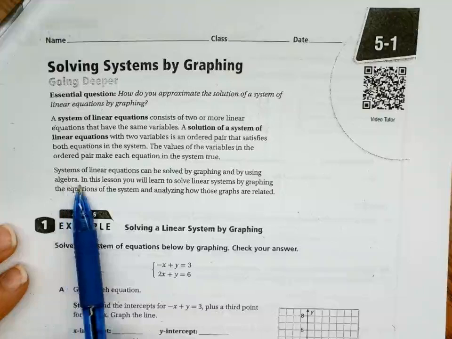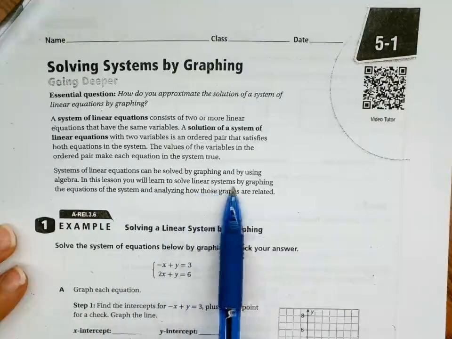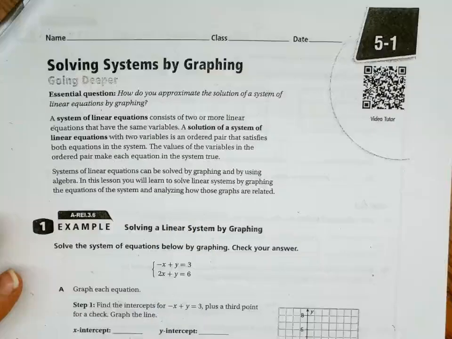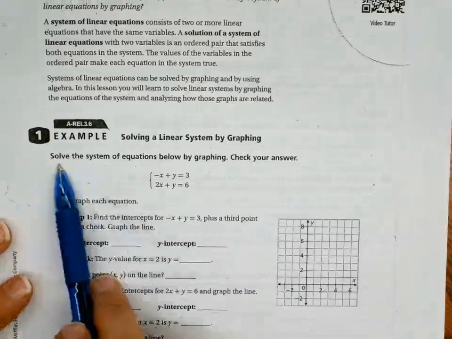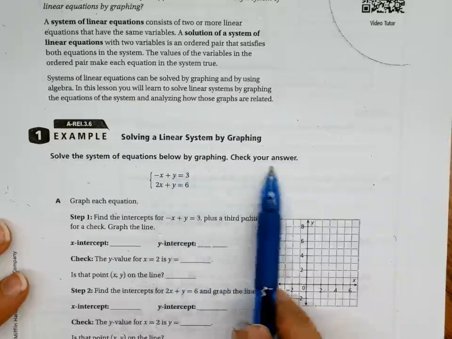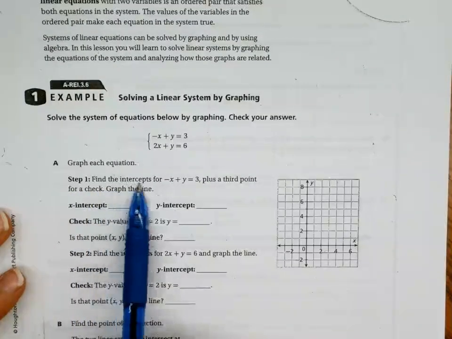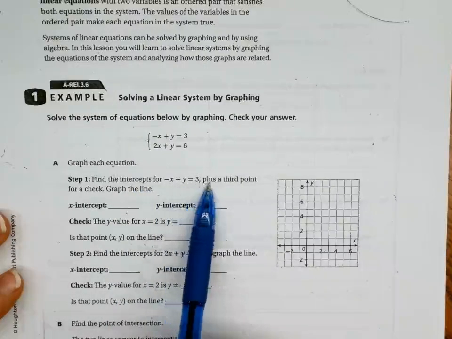In this lesson, you will learn to solve linear systems by graphing the equations of the systems and analyzing how the graphs are related. All right, so solve the system of linear equations below by graphing. Check your answer. So graph each equation. Step 1. Find the intercepts of negative x plus y equals 3 plus a third point for a check.